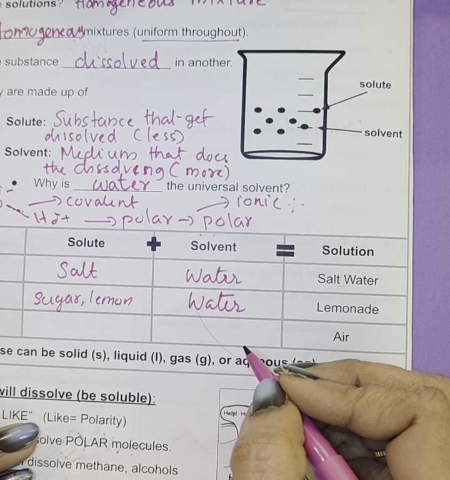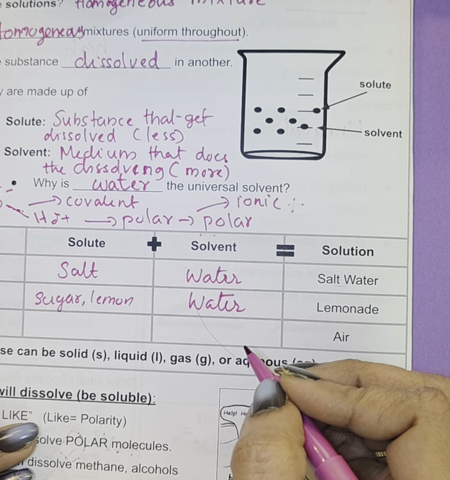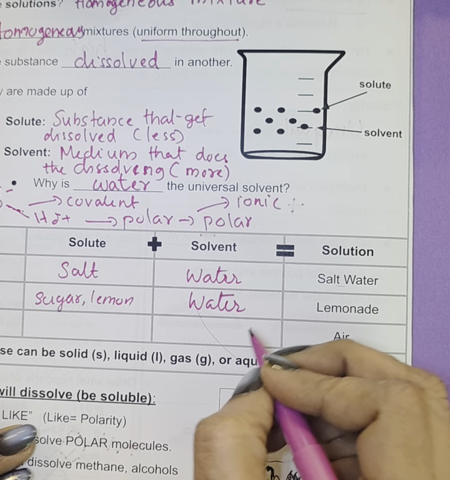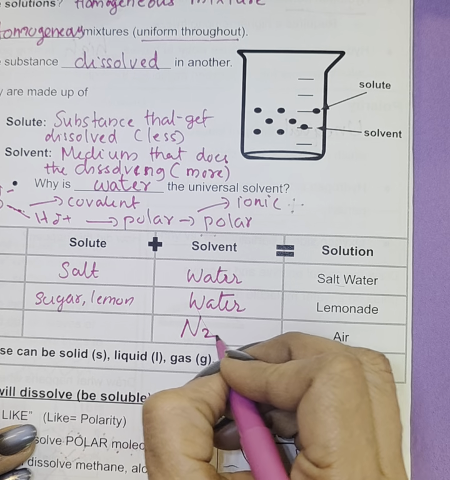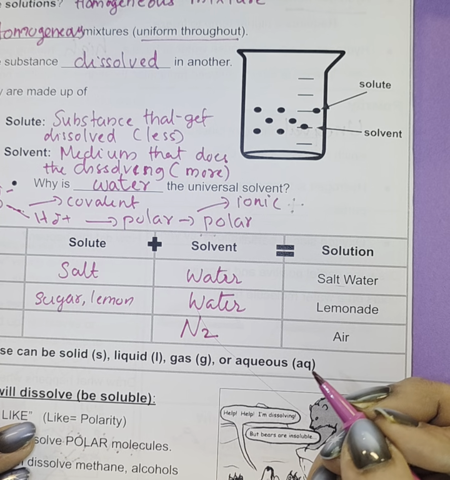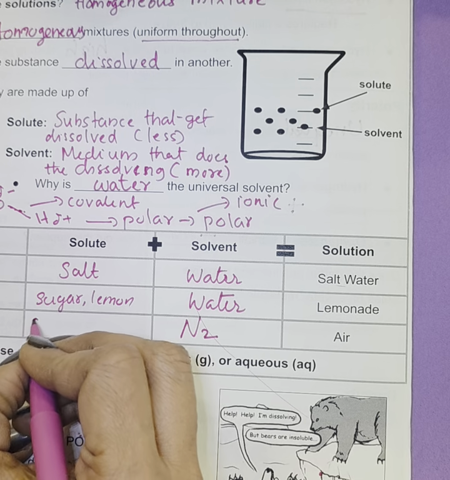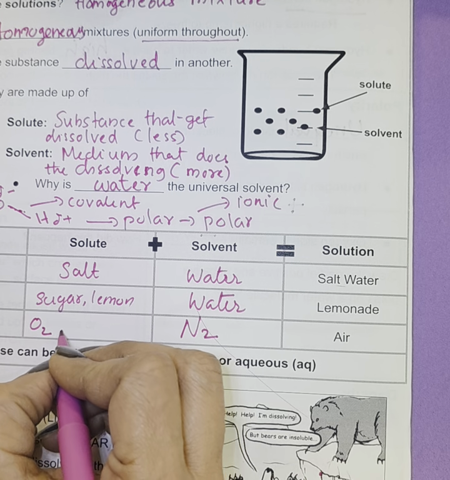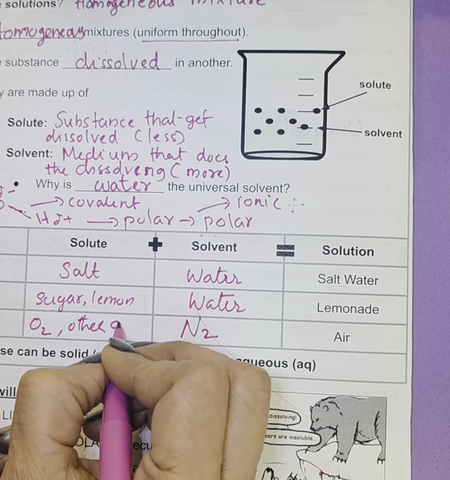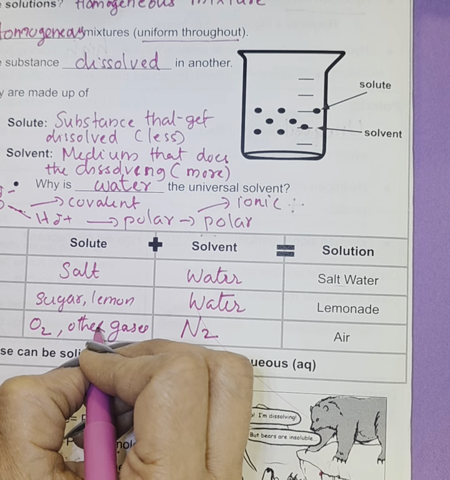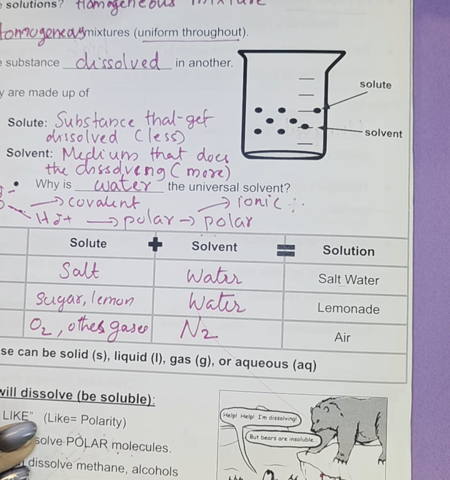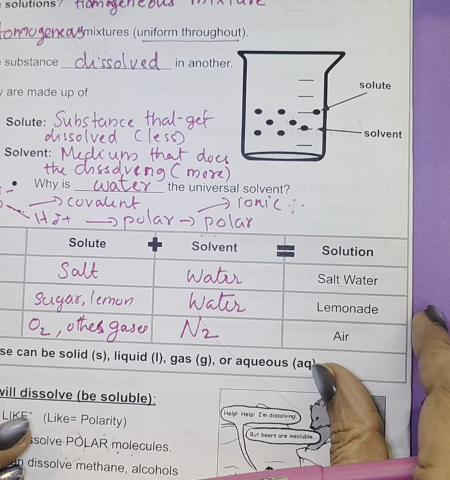Nitrogen. Nitrogen is present at more than 70%. Who is present in lesser amounts? Oxygen and a lot of other gases. It depends upon where you are living. There will be a lot of pollutants too, like in China.